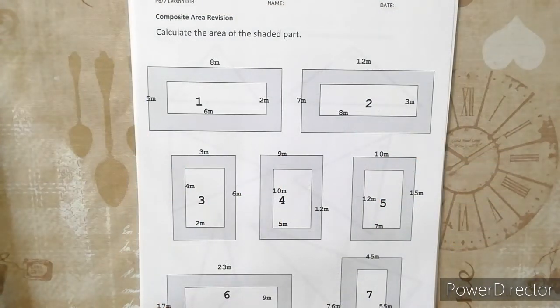Right, everybody, I hope you all got on well with the Venn diagrams. Don't forget to use the answer booklet to mark your work, see how well you've done. If you've made any mistakes, try and use the answers even to help you to work out where you've gone wrong. Right, the next part of our lesson is composite area. And we're going to do a composite area that is quite popular in the AQE test. It's where you have to find the area of the shaded part.